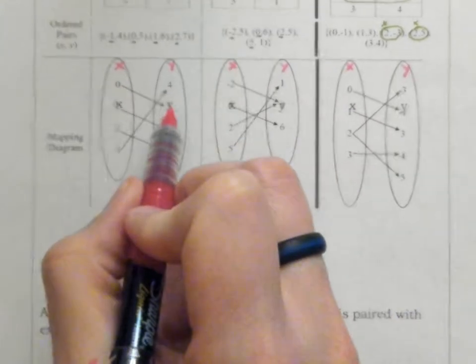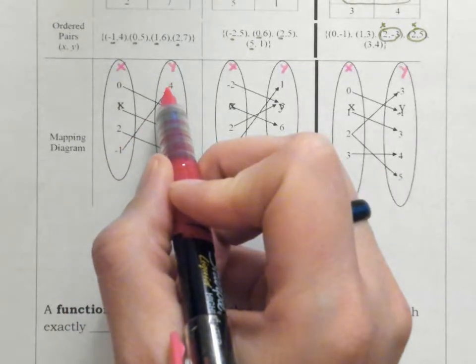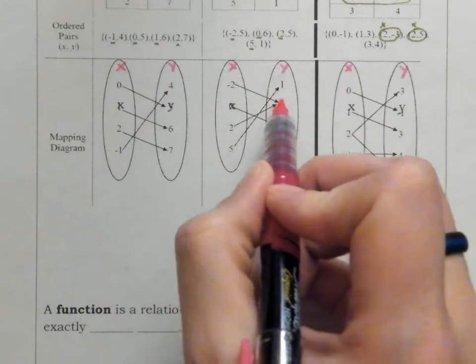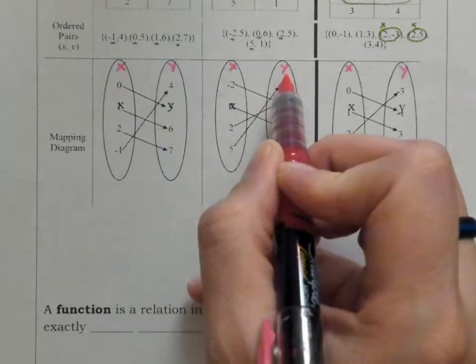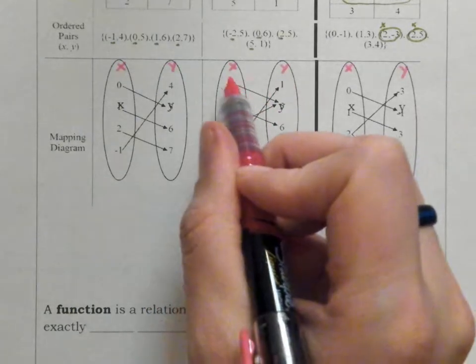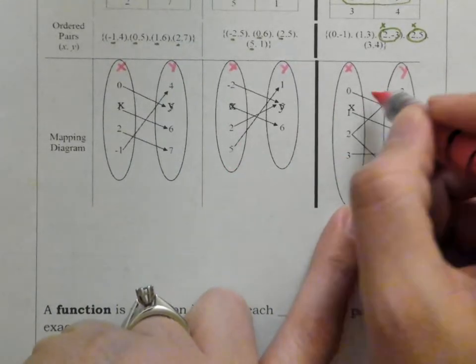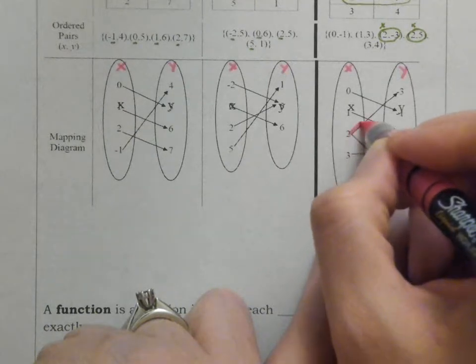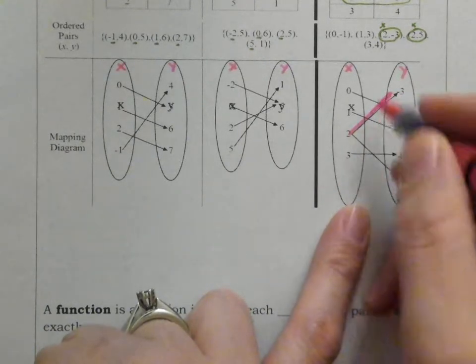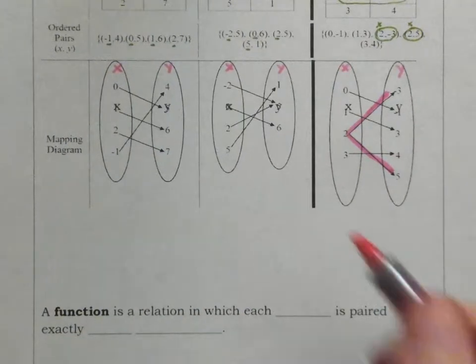But each X value is going to only one Y value. Here, each X value is again only going to one Y value. So the X's are all different. But when I get to this last one, here I have 2 goes to -3, and 2 also goes to 5.